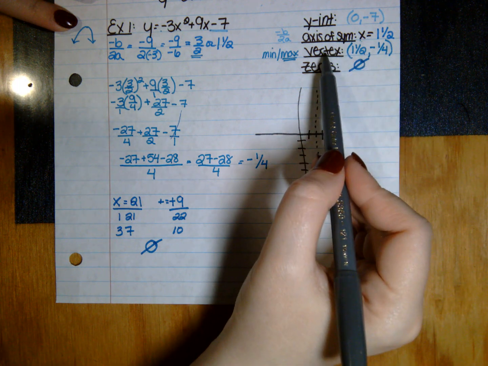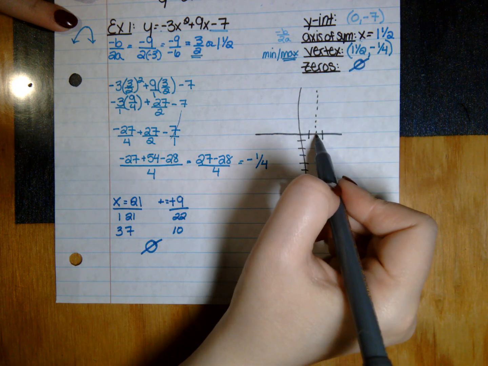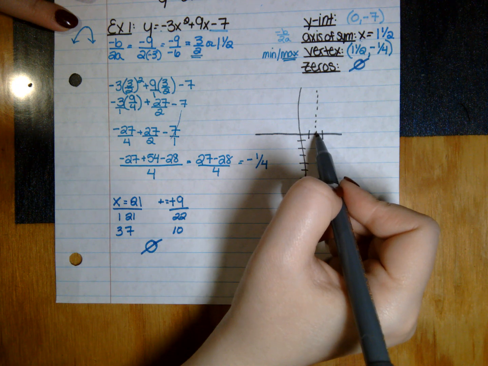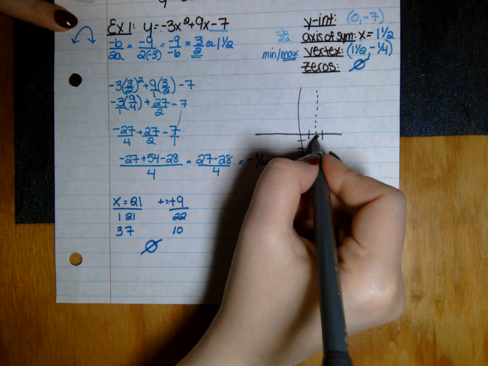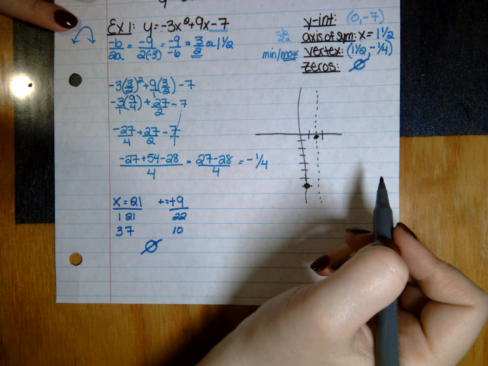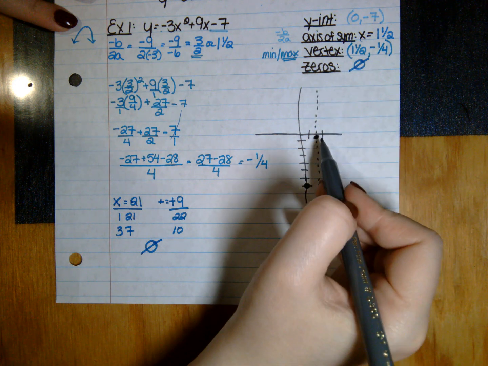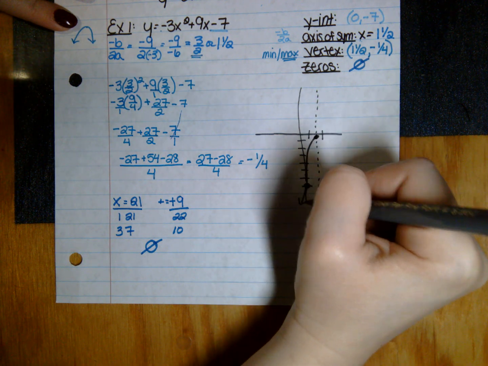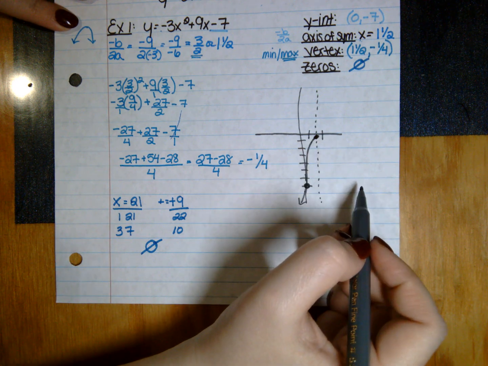I know that my vertex is at 1 1/2, so at my x value of my axis of symmetry, and at negative 1/4. So it's going to be below my x-axis, and I know I'm not going to have any zeros because this is my maximum point. So I can connect these two. But now I have to do my mirrored on the other side.